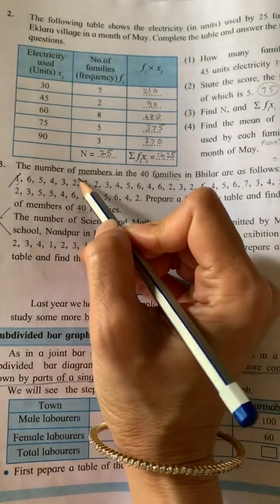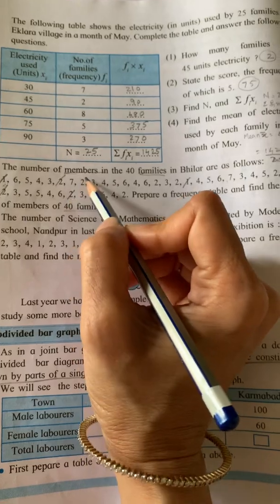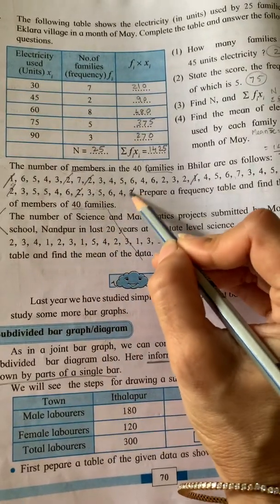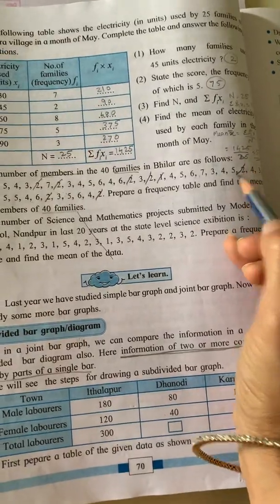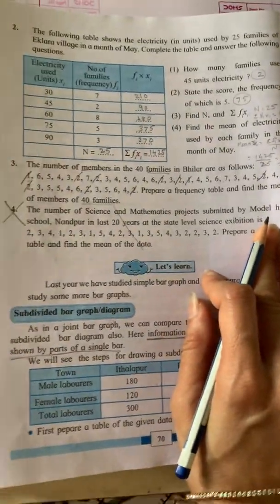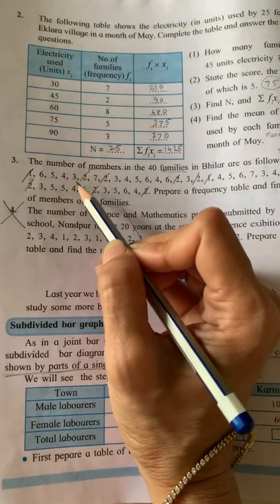Now 2, let us see how many times 2 is coming. 1, 2, 3, 4, 5, 6, 7, 8. So 2 is coming 8 times. So we will write 8 for 2. We'll go to the next one. Next, 3.